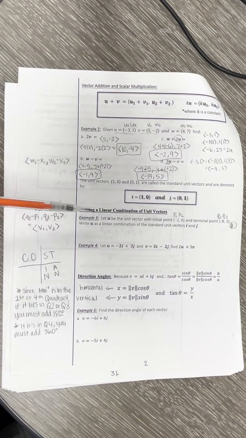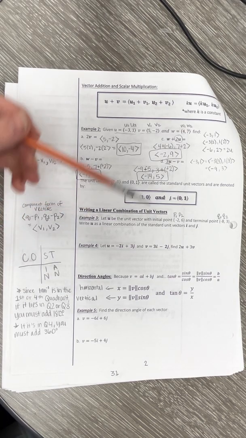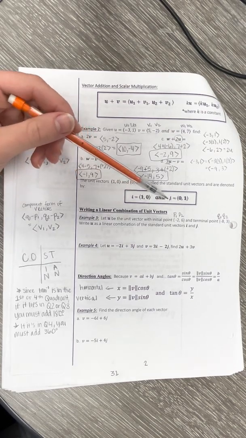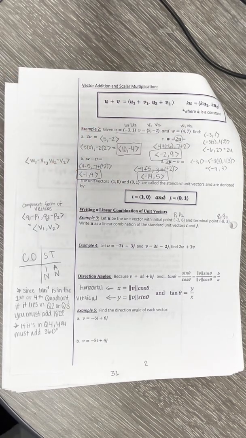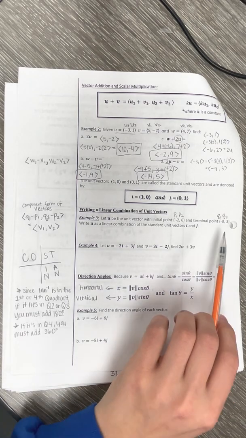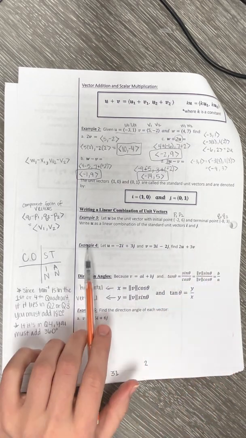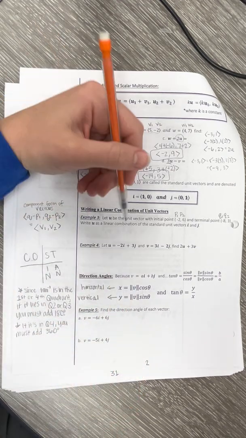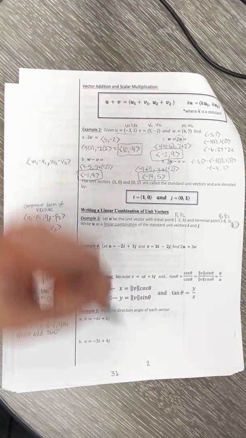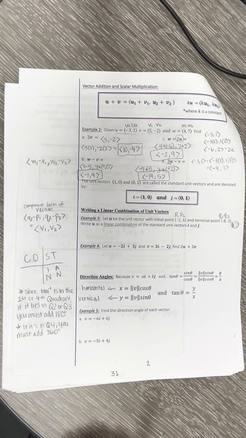So example 3 is: let u be the unit vector with initial point (-2, 6), which I've labeled as P1 and P2, and terminal point (-8, 3), which I labeled as Q1 and Q2. Write u as a linear combination of the standard unit vectors.